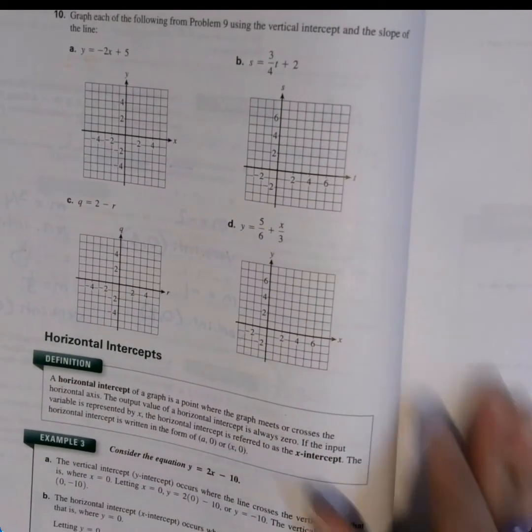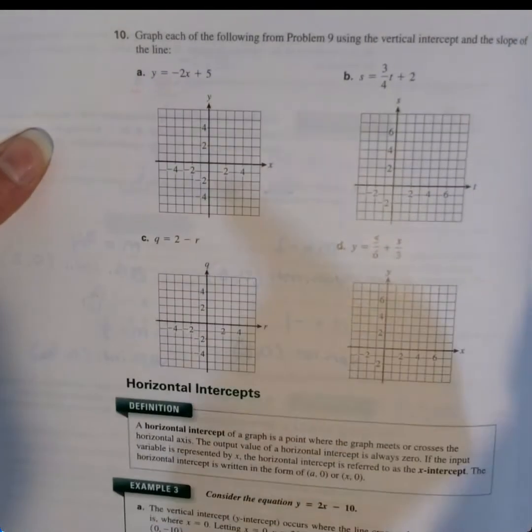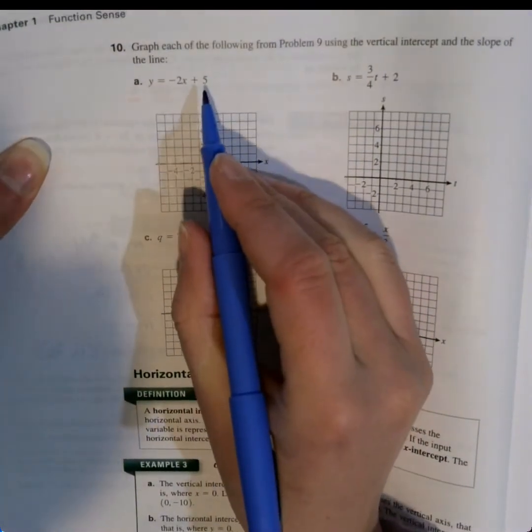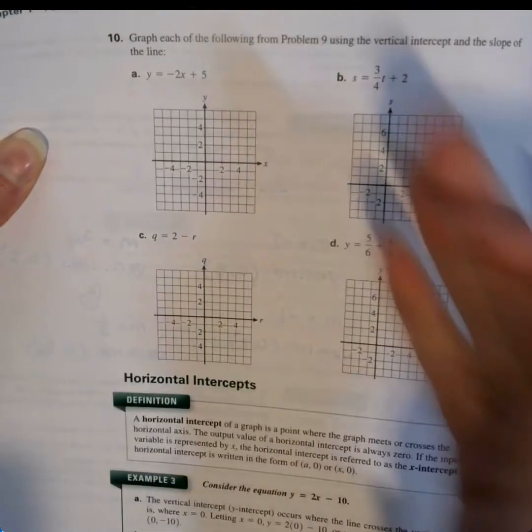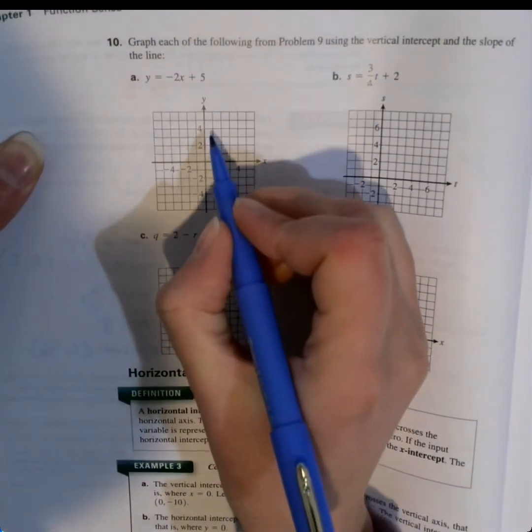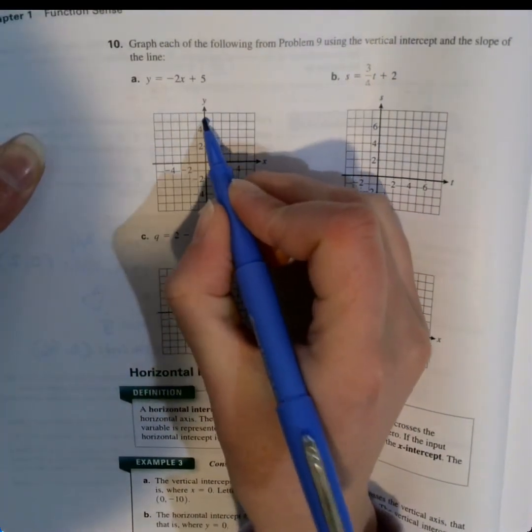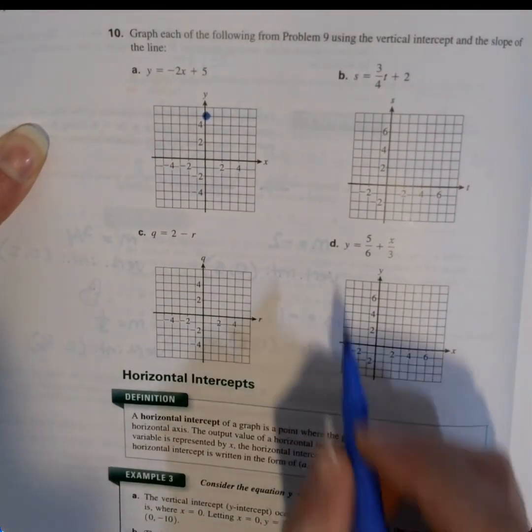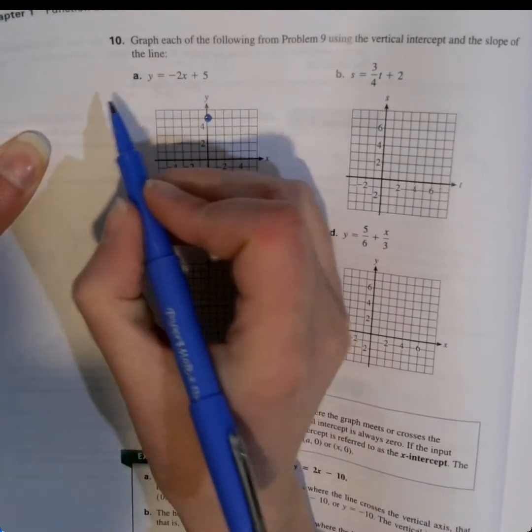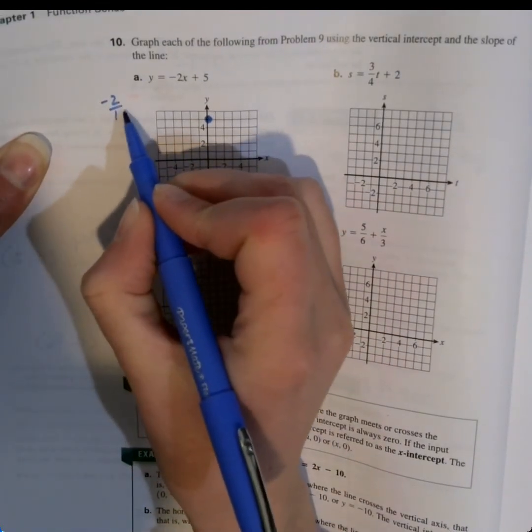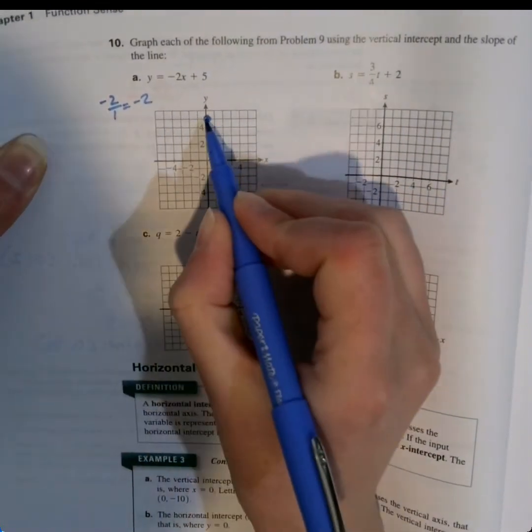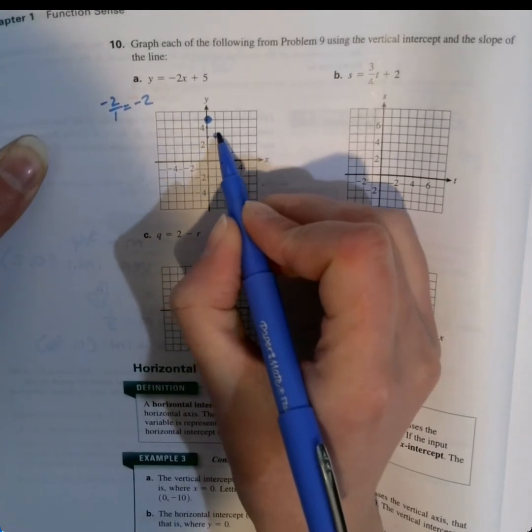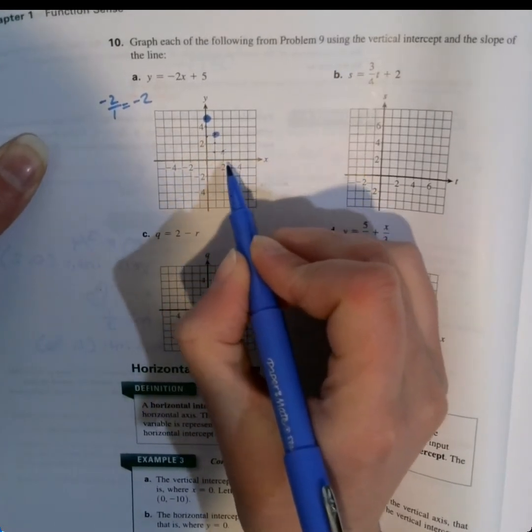All right. Now I can also use that information to sketch a quick graph of the line. In this first one, we said that the vertical intercept was 5. These are the same equations from the previous page. You can look back, but our vertical intercept is at 5. So I can draw a dot right up there at 5 on the y-axis, or the vertical axis. And my slope is -2. I know that -2 is -2 over 1, so I can count down 2 over 1 to get my next dot, down 2 over 1.